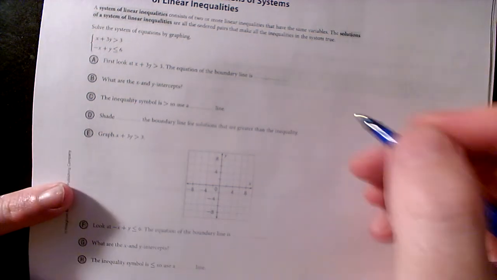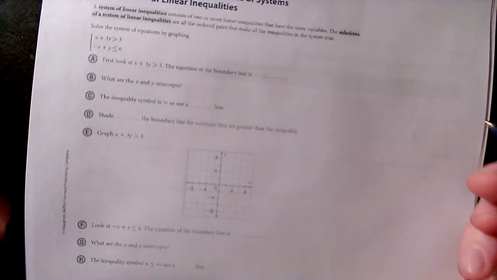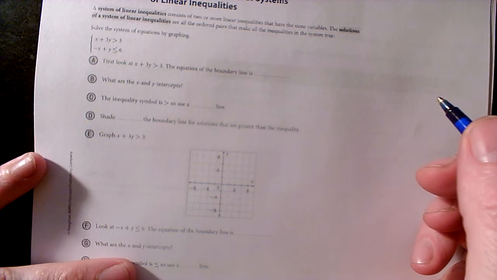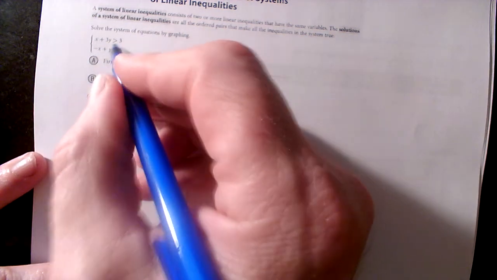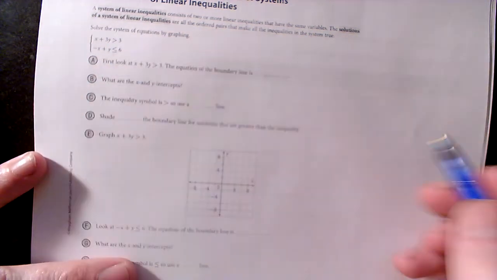All right, we have a little bit of a different type of system now. We have been solving systems different ways. We've been setting up systems, and back at 11.1 we solved systems by graphing. We're going to do the same thing, except this time instead of solving a linear system, we're going to solve a linear system of inequalities, meaning we got these greater than or less than.